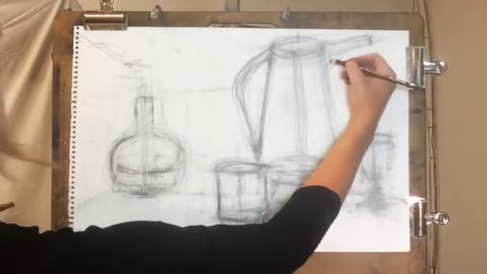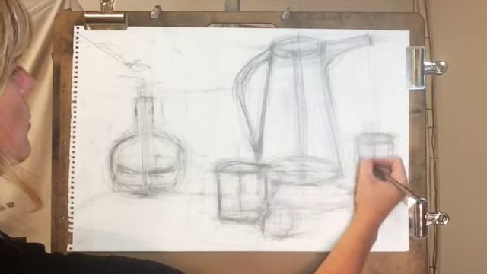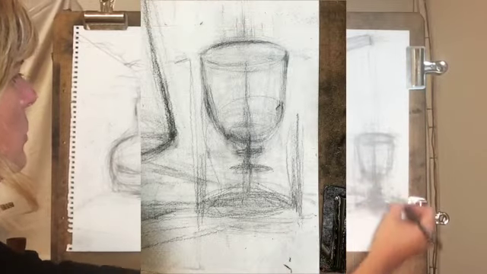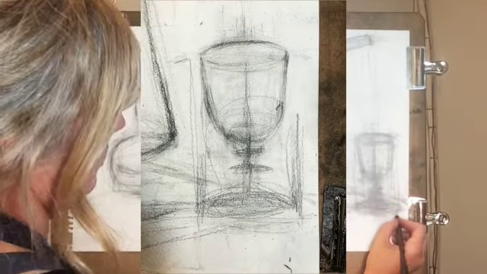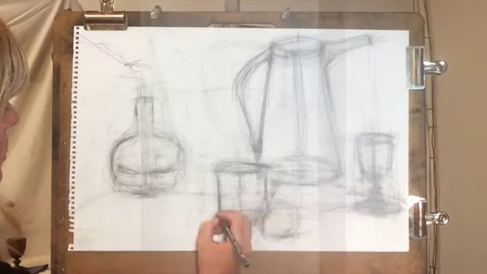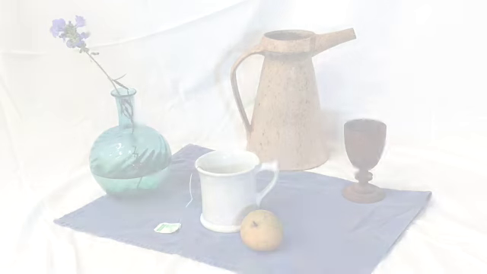Once you feel like you've gotten your proportions accurate, then you can move on to developing the drawing with more detail or value or however you want to see that drawing flesh out.